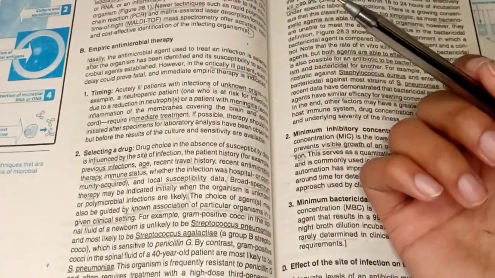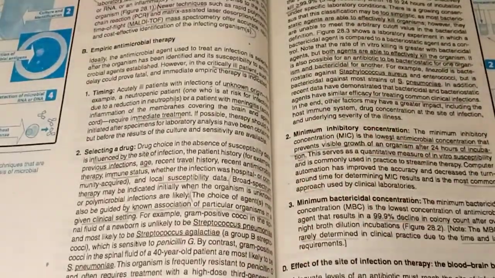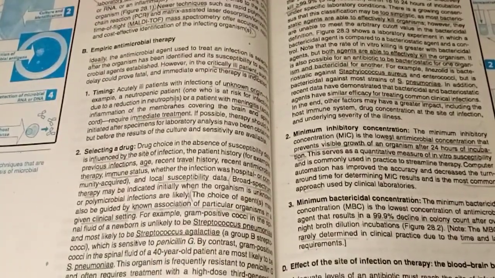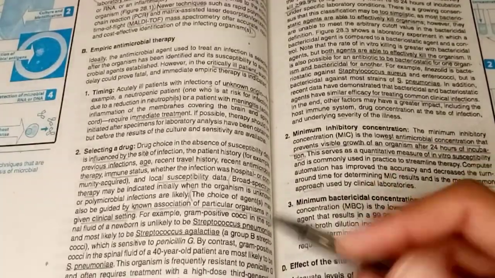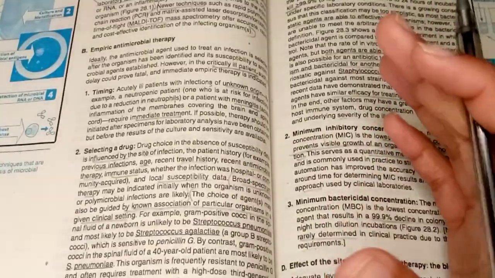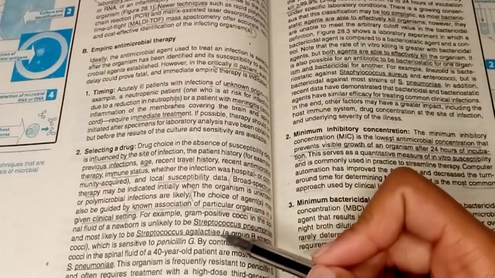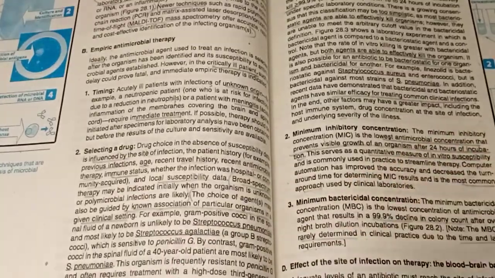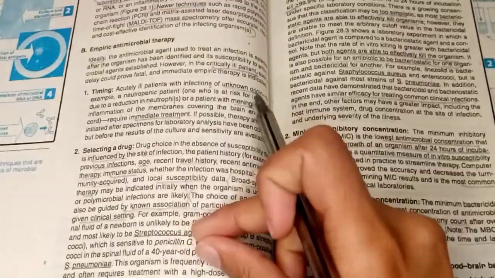Okay, then the association between the disease and the microorganism would be recognized. Okay, for example, if a patient is a newborn, and the clinical scenario is that gram positive cocci are present in the spinal fluid of the newborn baby, so definitely what you would think is that it is most likely because of Streptococcus agalactiae. And as you know that it is sensitive to penicillin G. So what would be your definitive treatment for it? So definitely you are going to treat the patient with penicillin G.